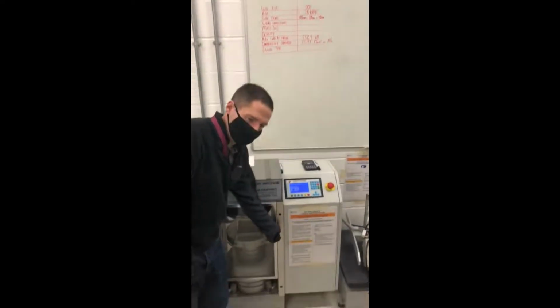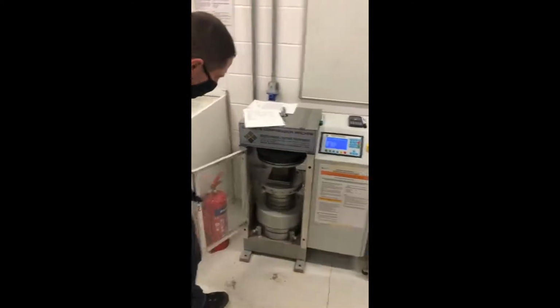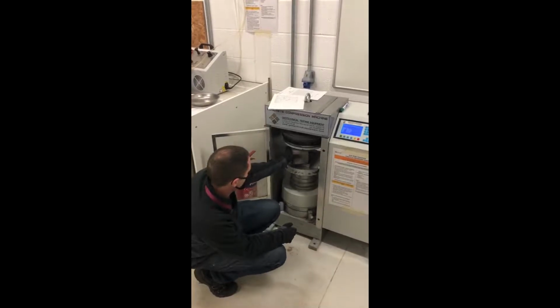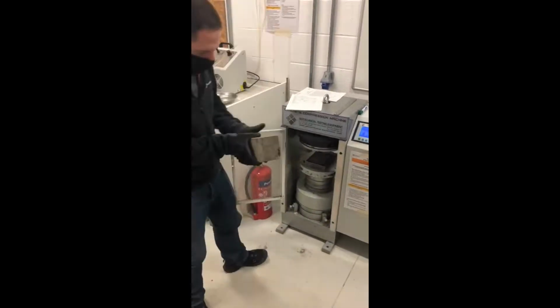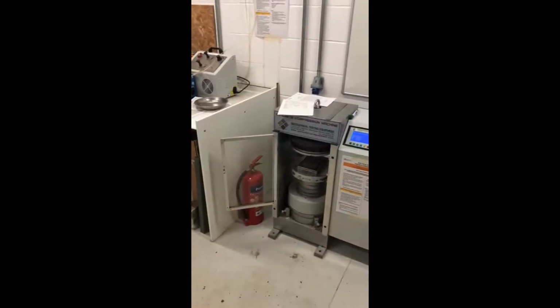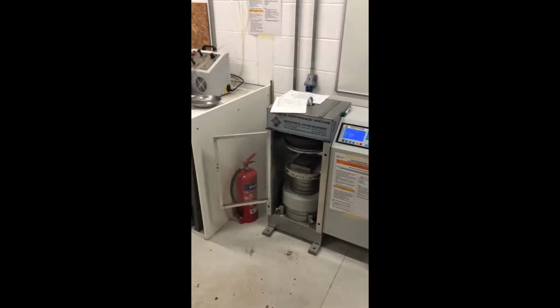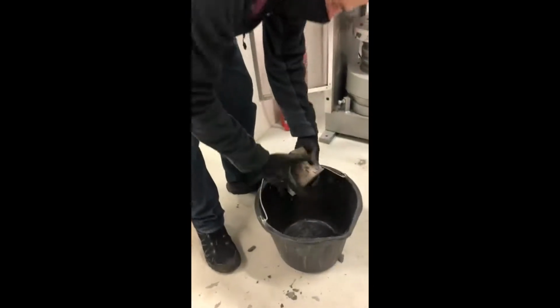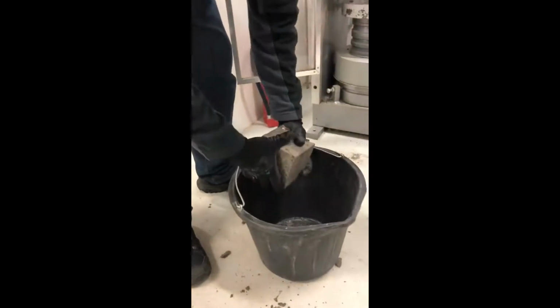So that's that cube tested now, so it should have failed. Take it out and have a wee look just to see what it looks like. So we'll break off some of these elements and have a look and see how it's failed.